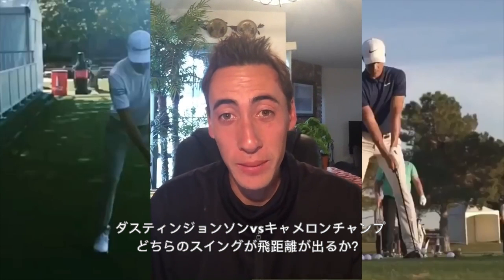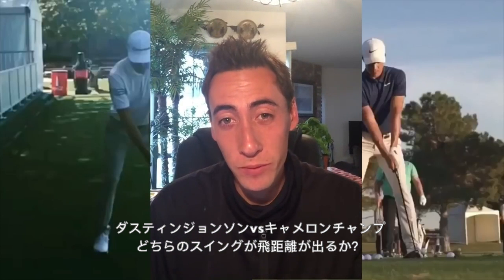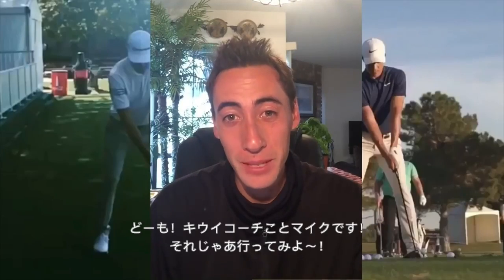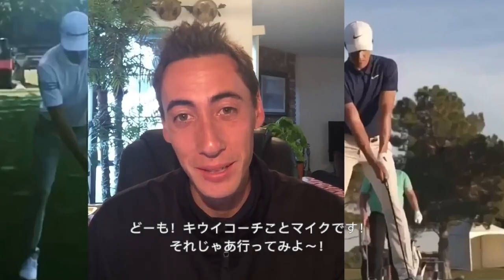Dustin Johnson versus Cameron Champ. Who has the most optimal swing for distance? What's up, guys? It's your favorite keeper coach. Let's go do this thing.